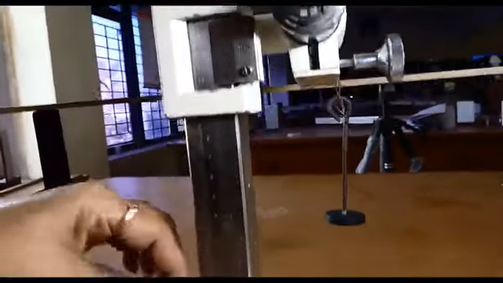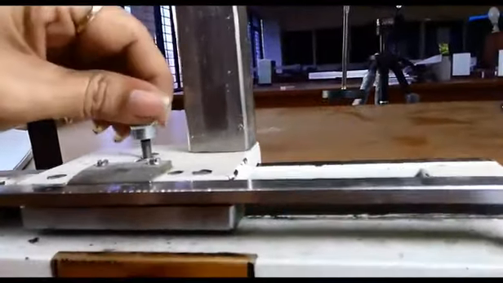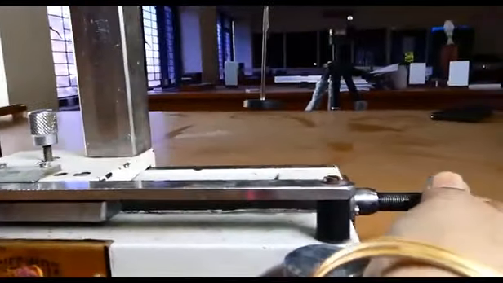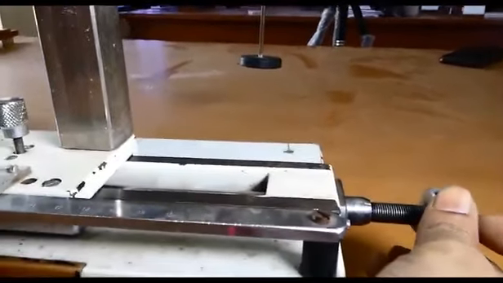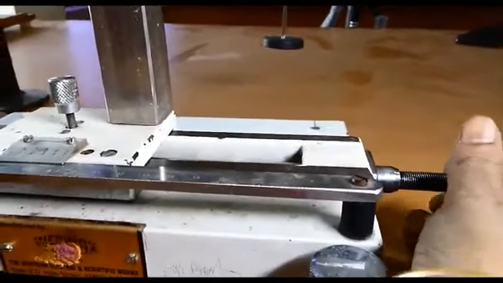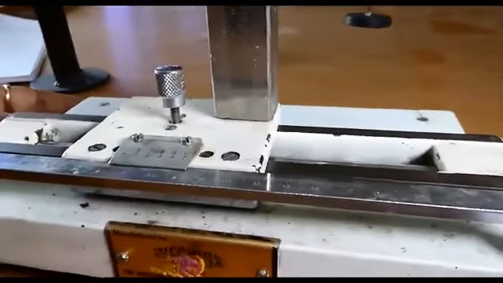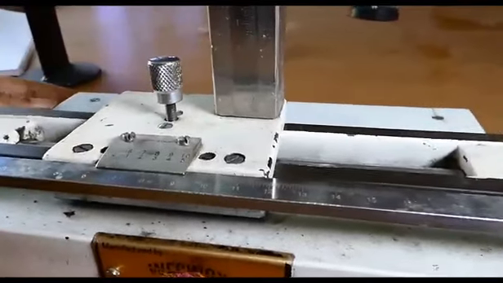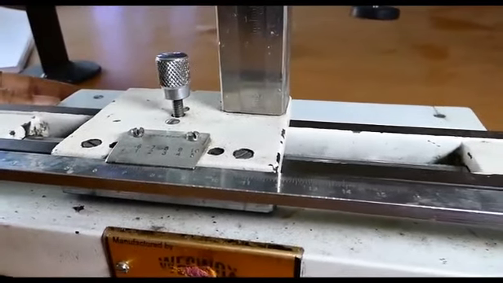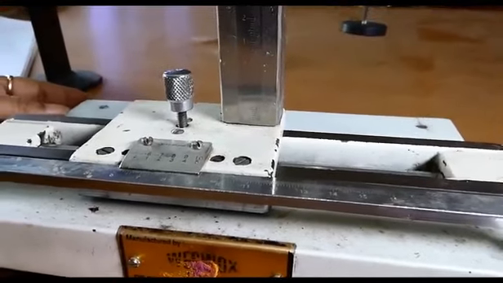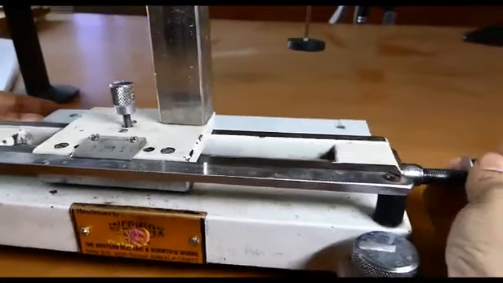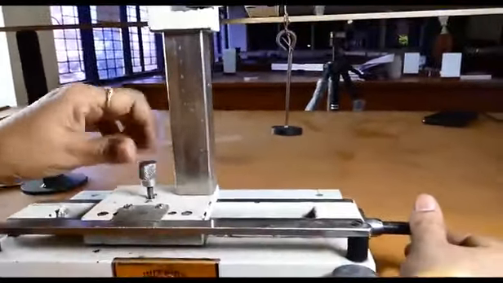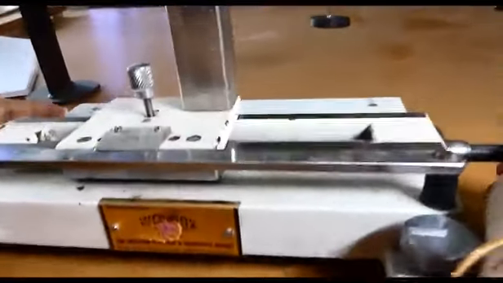By tightening this screw, if you look carefully while adjusting this side screw, you can see the minute movement in the horizontal scale. I don't know whether you are able to notice or not. It is a very minute adjustment. By tightening this screw, the horizontal scale will move very minutely. Okay. The same thing, if I release and then operate, there won't be any movement in the horizontal scale.